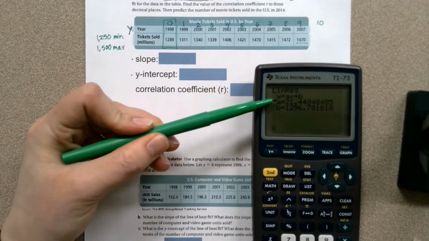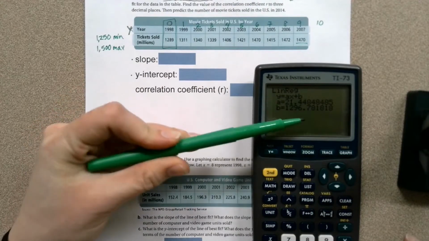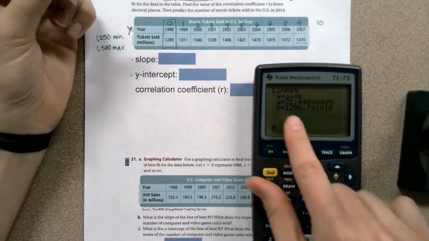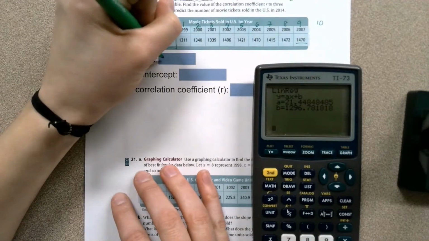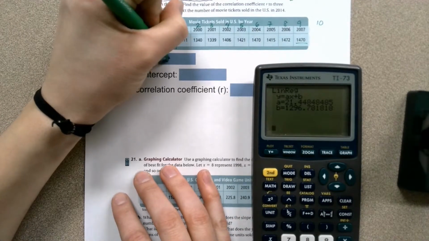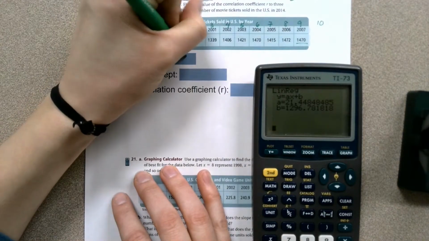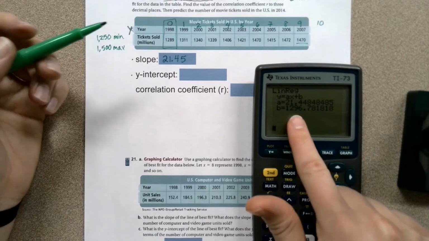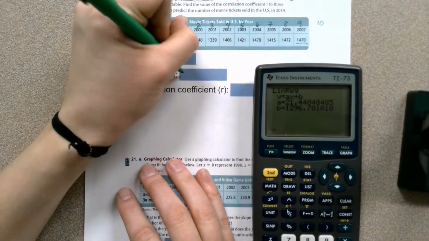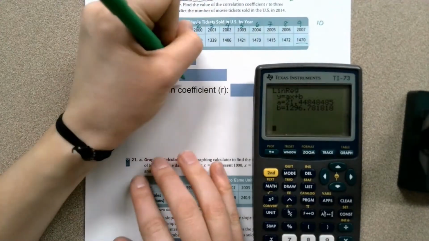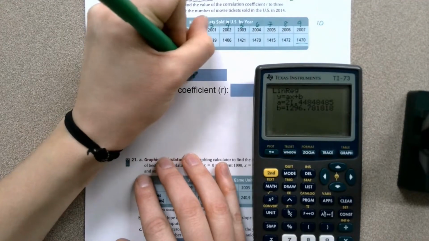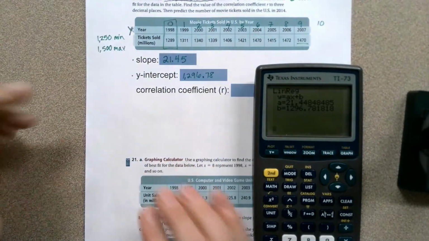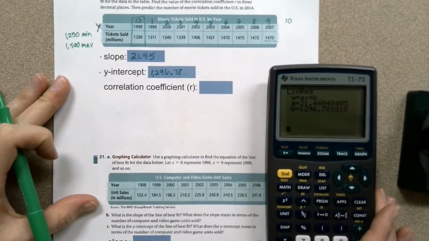At this point, you see that the equation on there is y is equal to ax plus b. The a is in the place of our slope, so really our slope is the a value on the calculator. We're going to round that to the hundredths place, so it's going to be 21 and 45 hundredths for our slope. Our y-intercept, again rounded to the hundredths place, will be 1,296 and 78 hundredths. So now we can write our equation.